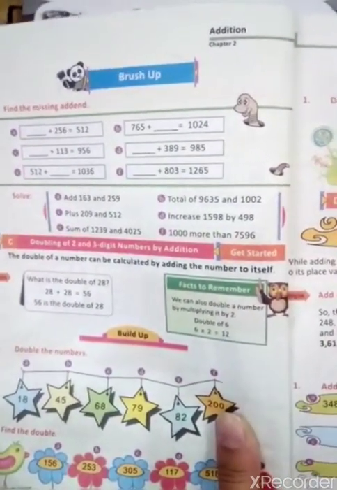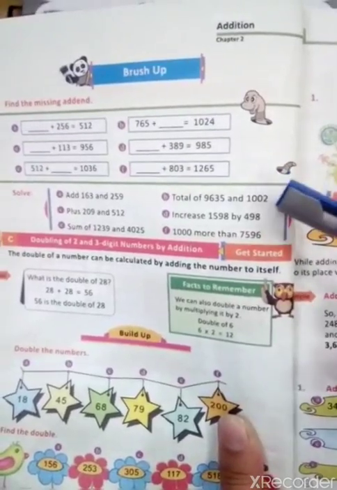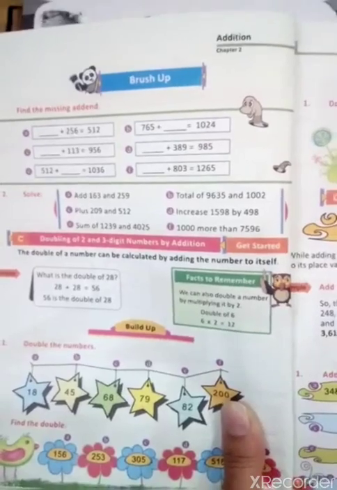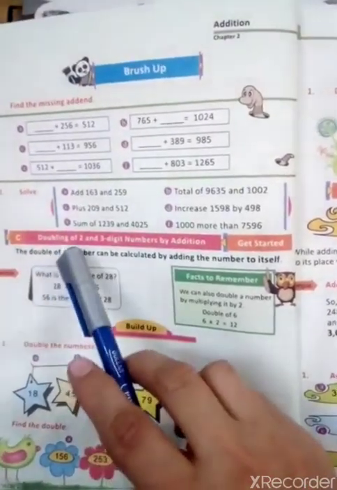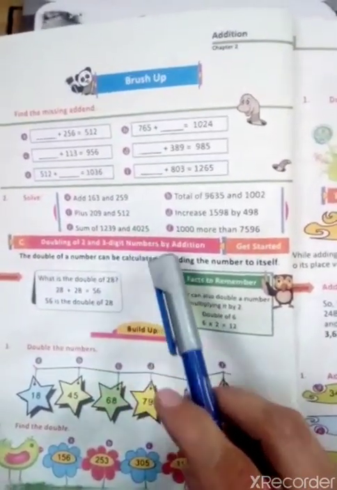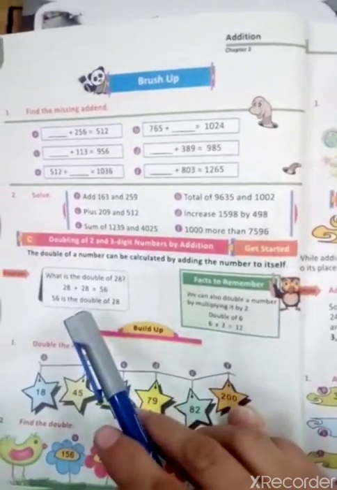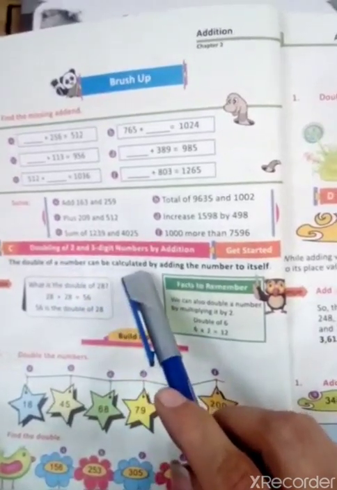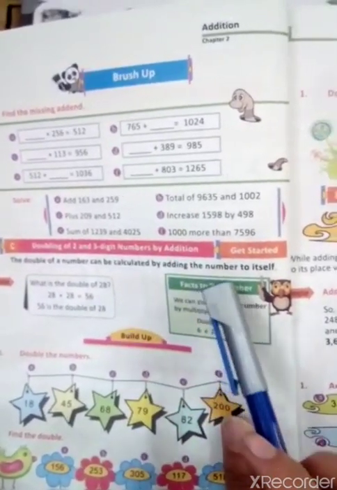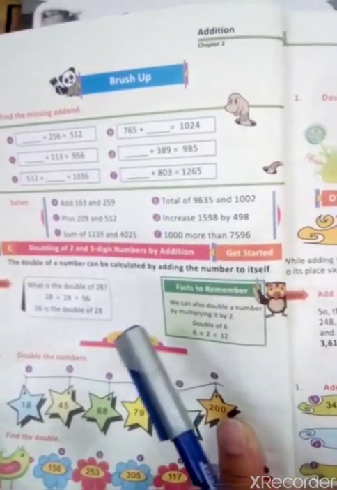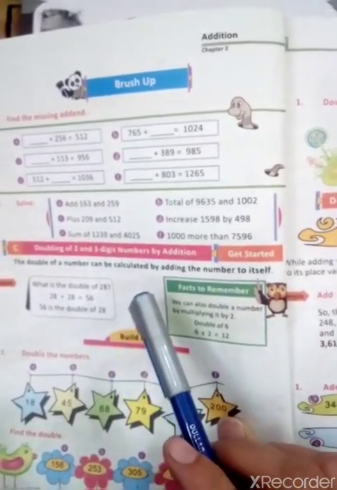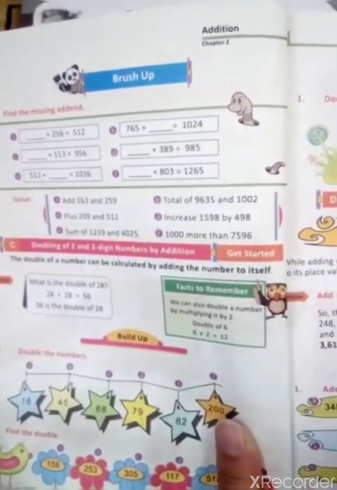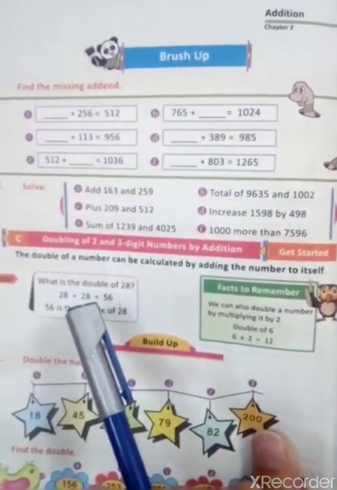Just make the sum of those questions on your loose sheets and do them as you have done before. Our today's topic is about doubling of 2 and 3 digit numbers by addition. What is the meaning of double? The double of a number can be calculated by adding the number to itself. If you are given a number, doubling means you have to add that number to itself. This is called the double of a number.